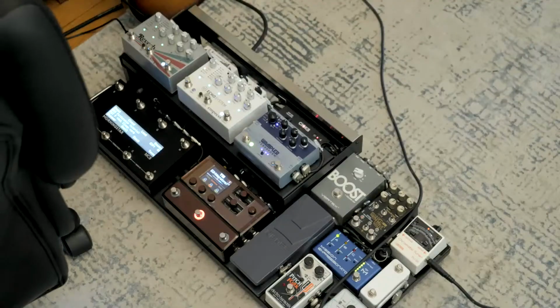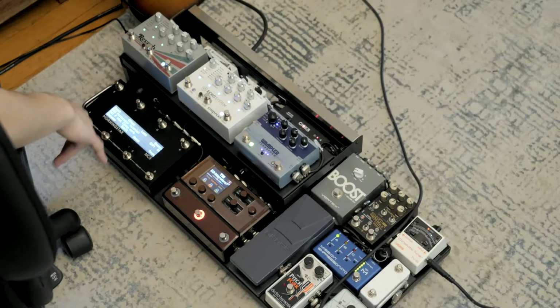Sorry. Danny says, I see a warped vinyl on your board. That's probably my favorite pedal of all time, the warped vinyl. And I do have that synced up with MIDI. So I have a bunch of different presets.